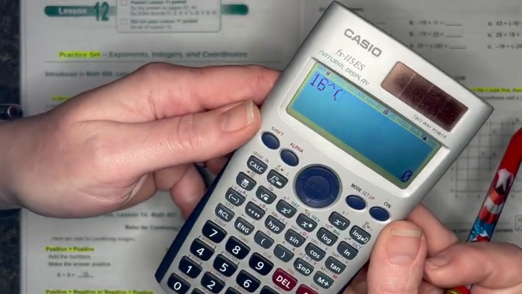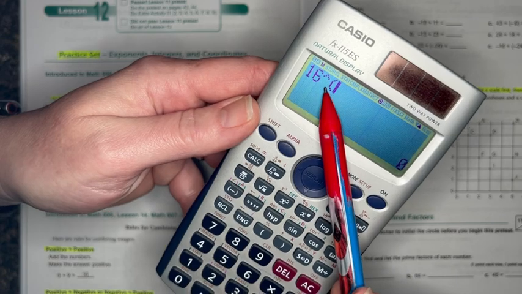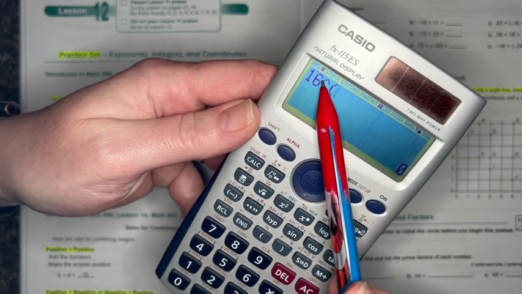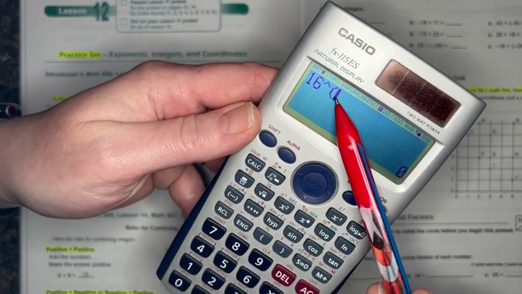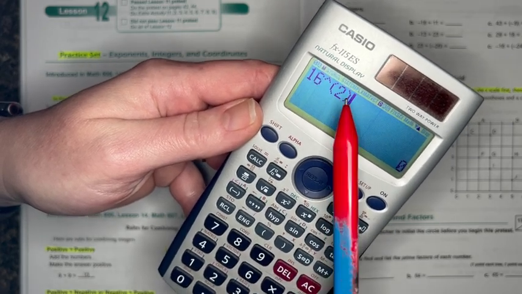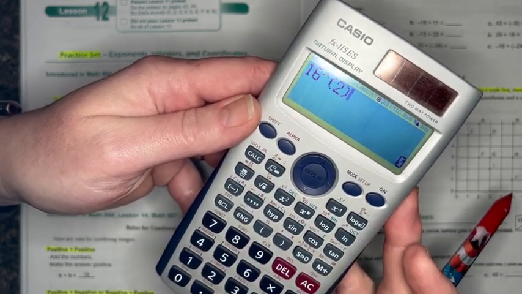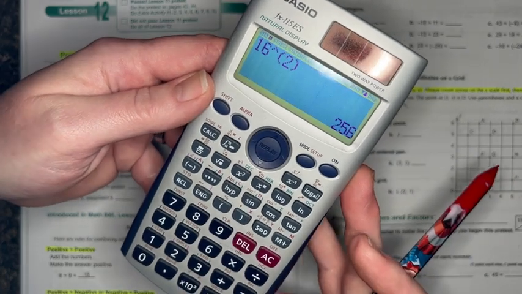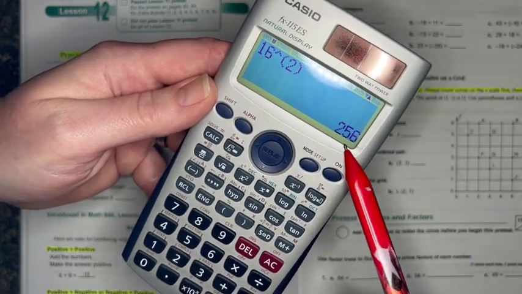In a lot of calculators, this little caret is the symbol that you'll actually press, but then you put the exponent here. So in our case, our exponent is 2. We always want to close our parentheses so that when we hit equals, it is 256.